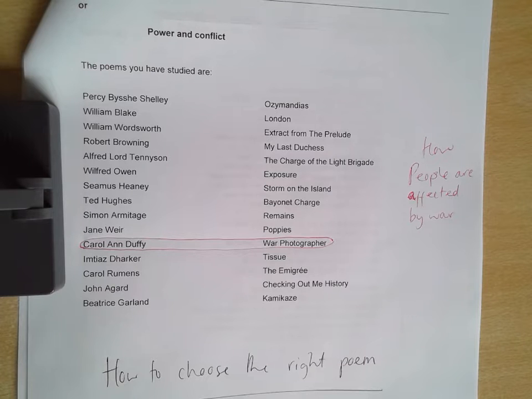We're told that the soldiers die and that we should honour and celebrate them, but I'm not sure there's enough there. Exposure, how people are affected by war, I could use that. I could use it potentially because we can see how the weather affects the men. That works quite nicely. Storm on the Island. Potentially I could use it, but I'd have to work quite hard. I'd firstly need to do a lot of work to establish that the storm is a metaphor for the conflict in Northern Ireland, and there's too much work to be done ultimately to make it make sense.